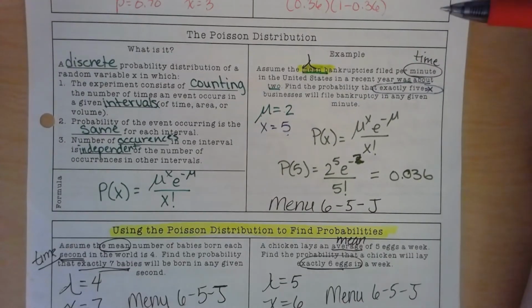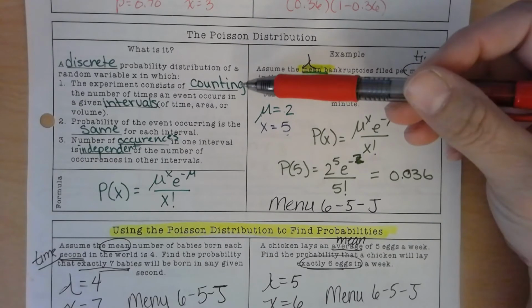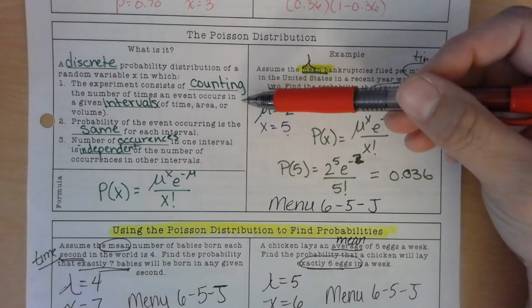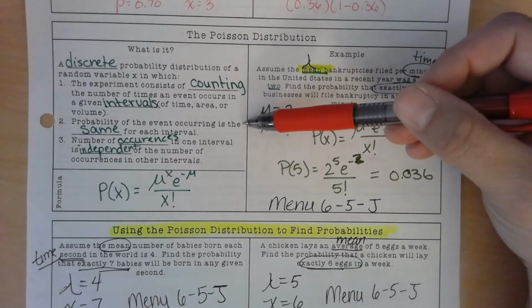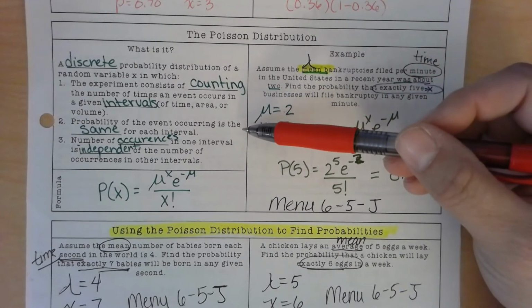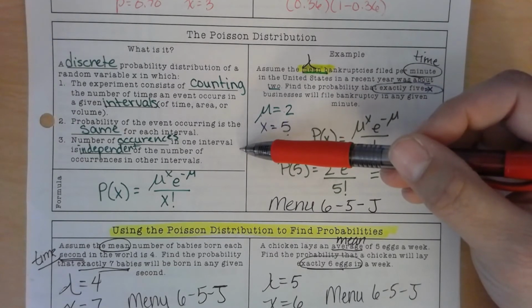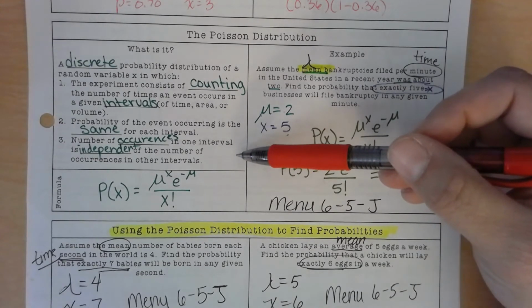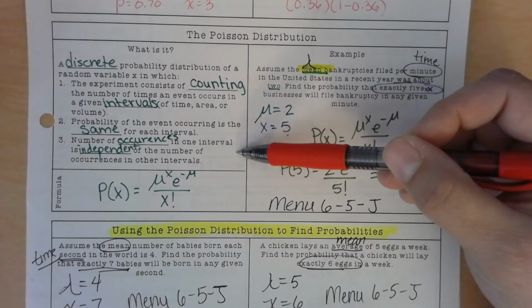Okay, the last one is Poisson. Poisson distribution is a discrete probability distribution. The experiment consists of counting the number of times an event occurs in a given interval, say of time, area, or volume. The probability of the event is the same for each of the intervals, and the number of occurrences in one interval is independent of the other occurrences. So this one's kind of screwy, but the idea is pretty simple, and it's got something very important in it.